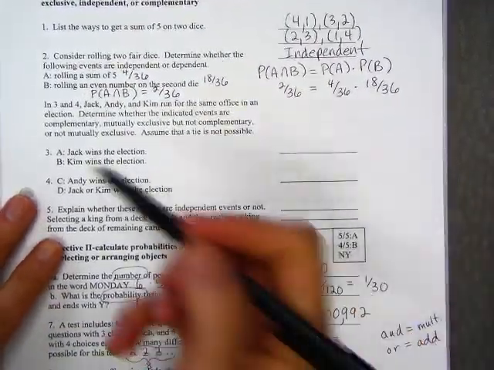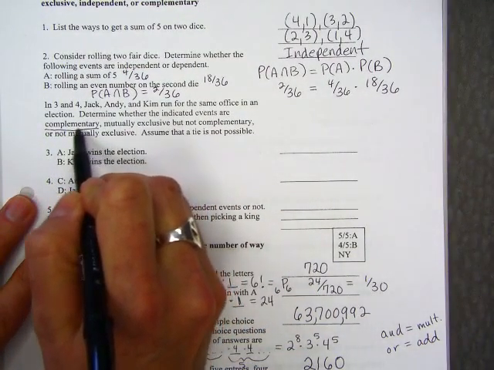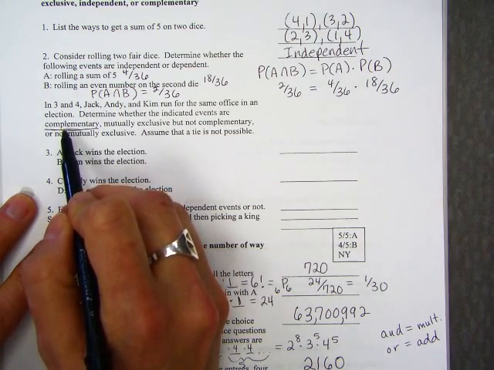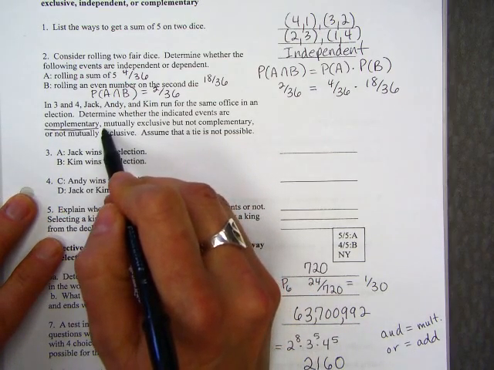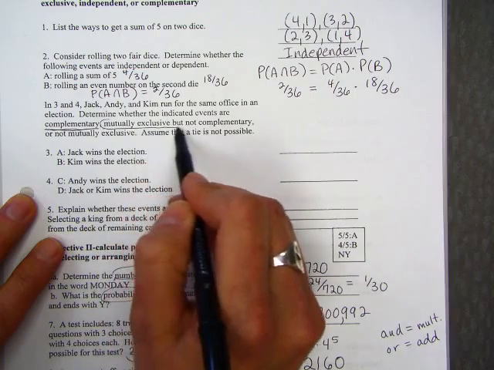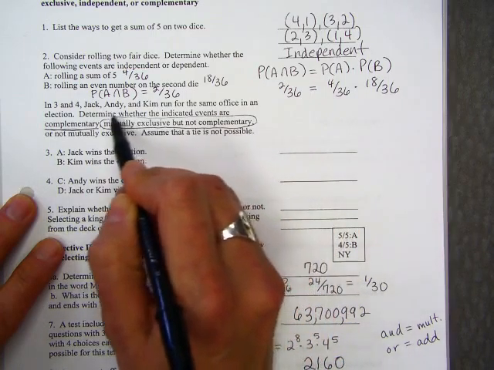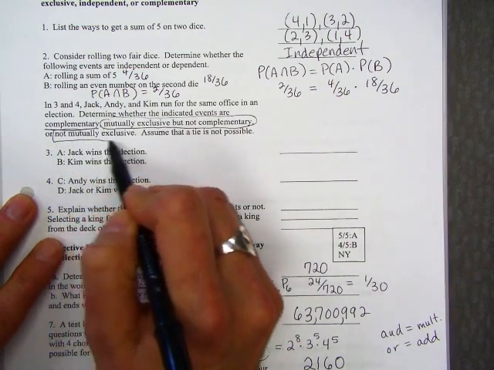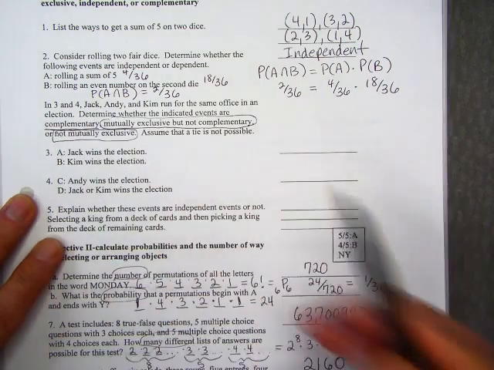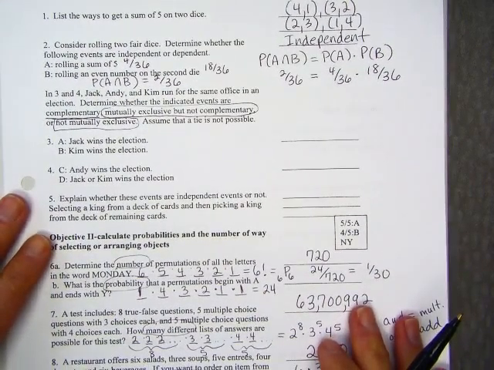But your choices here are really threefold. Complementary, which remember, means they're also mutually exclusive. Or mutually exclusive but not complementary, that's another choice. Or not mutually exclusive. Those are the 3 things that we have to pick from.